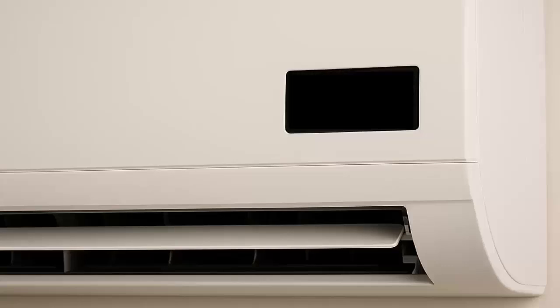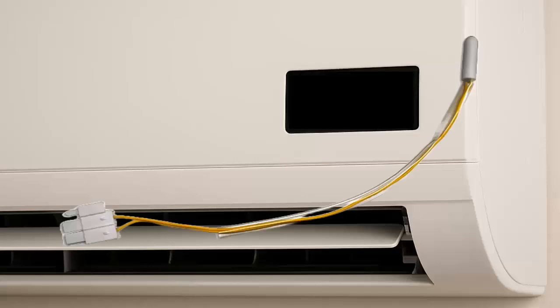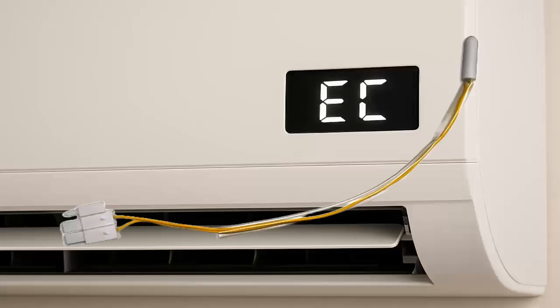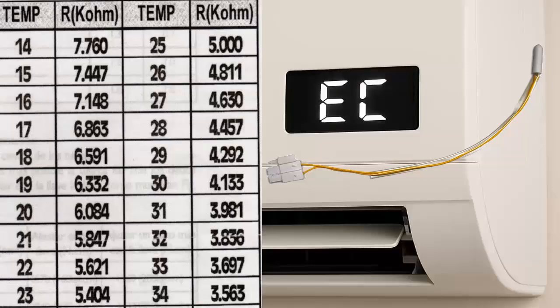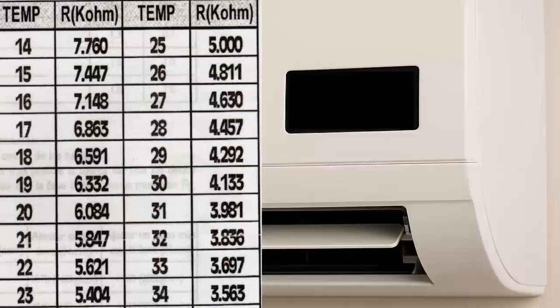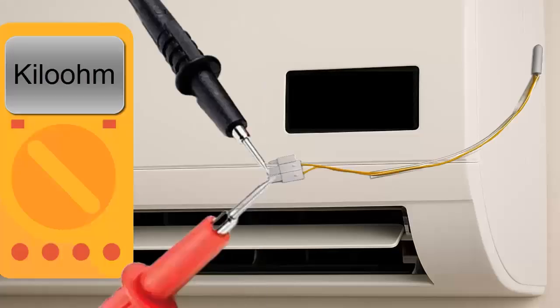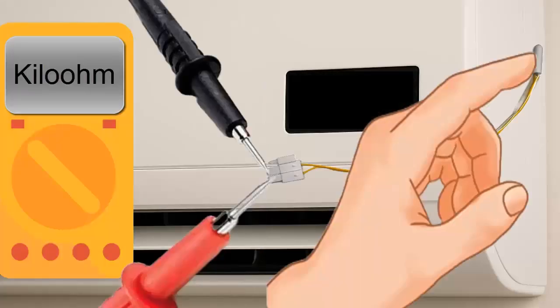E. In many brands, fault detection relies on comparing temperature sensor readings. If you have a digital multimeter, disconnect the temperature sensors and, using the resistance scale, kilo-ohms, measure the sensor value. It should match the catalog value at that temperature. If no catalog is available, touch the sensor with your hand repeatedly. The multimeter reading should drop in response to the heat.